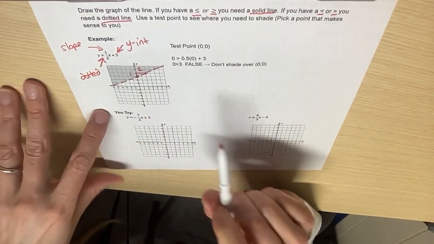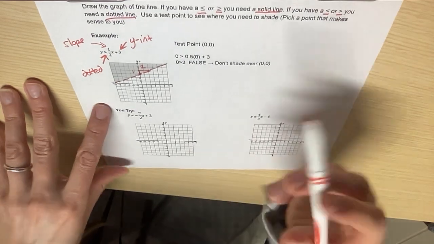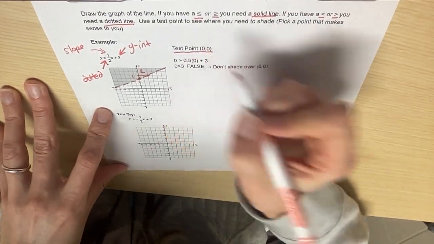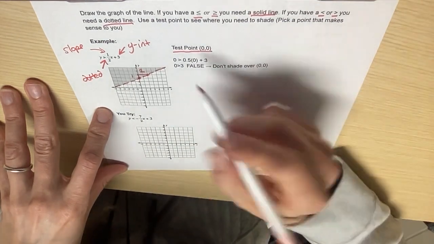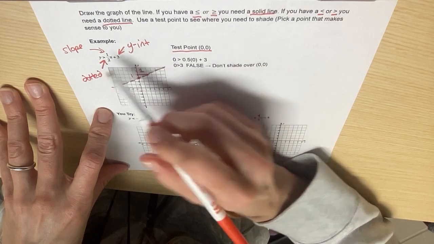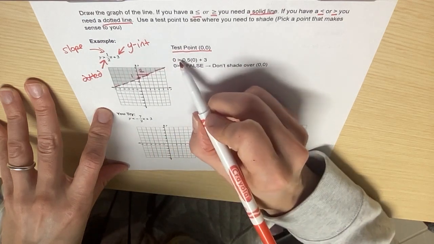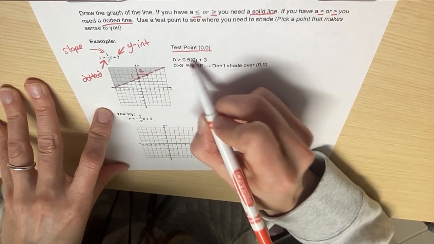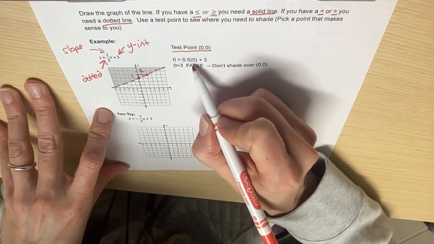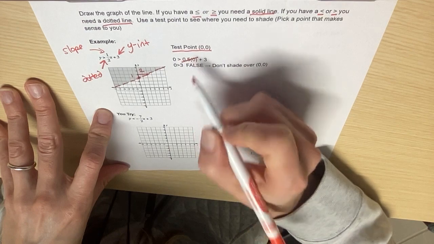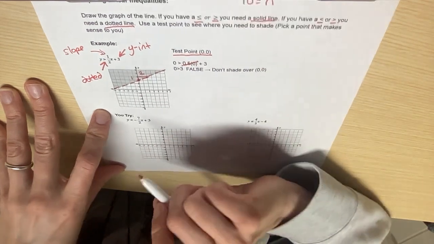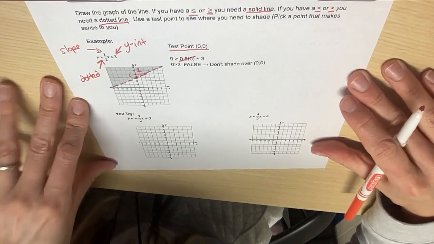There we go. Now we're going to figure out where to shade. So I like using the test point 0, 0 because, like I said before, 0 is such an easy number. So here's the subbing in. So we sub 0 back into the equation for x and y. So 0 is greater than 0.5 times 0 plus 3. Now 0.5 times 0 just makes 0. So that kind of goes away. So we have 0 is greater than 3, which is false. So we're not going to shade over 0, 0, sorry.